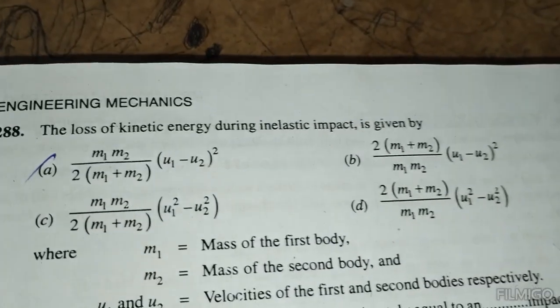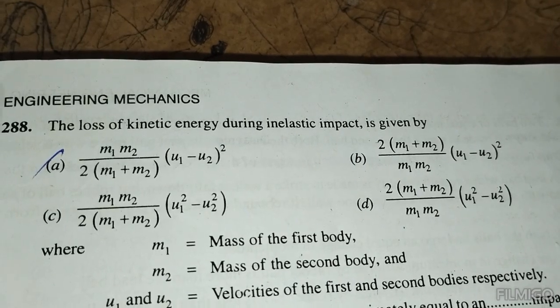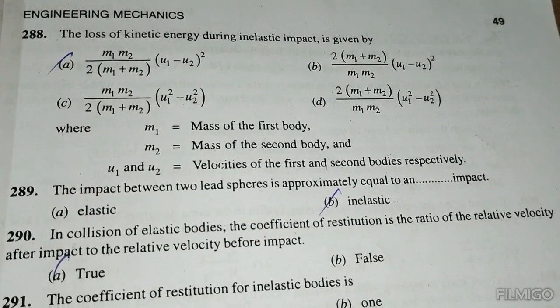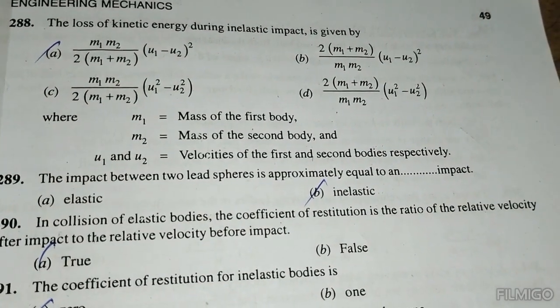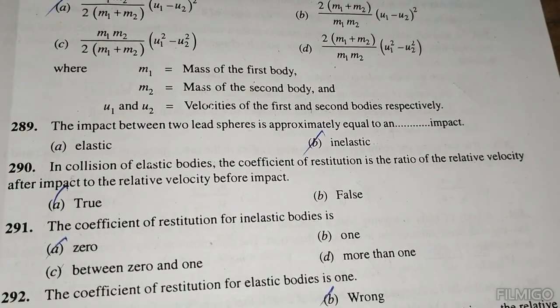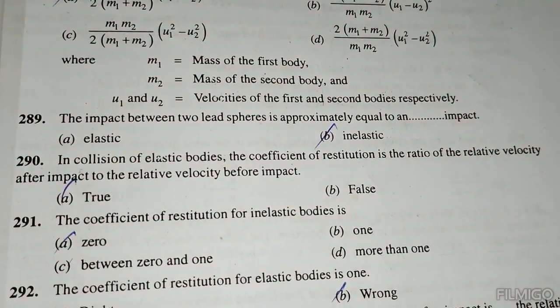The loss of kinetic energy during elastic impact is given by m1 m2 by 2 (m1 plus m2) times (u1 minus u2) whole square. The impact between two lead spheres is approximately an inelastic impact. In a collision of elastic bodies, the coefficient of restitution is the ratio of the relative velocity after impact to the relative velocity before the impact.